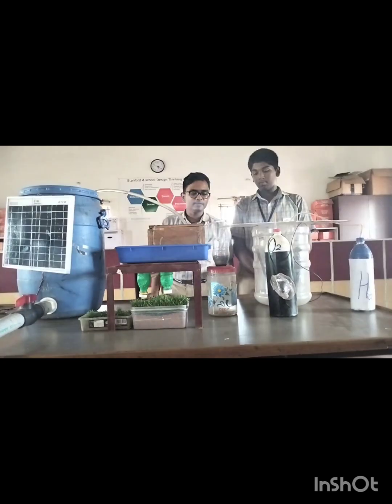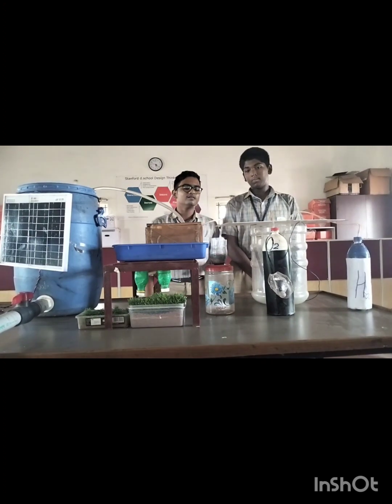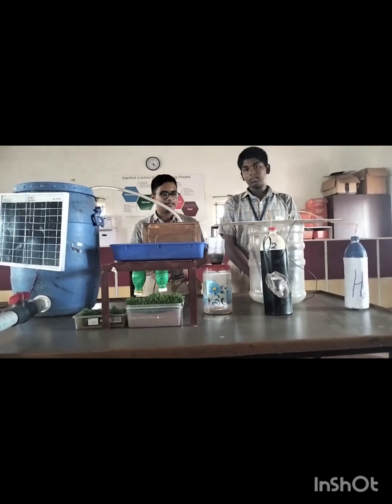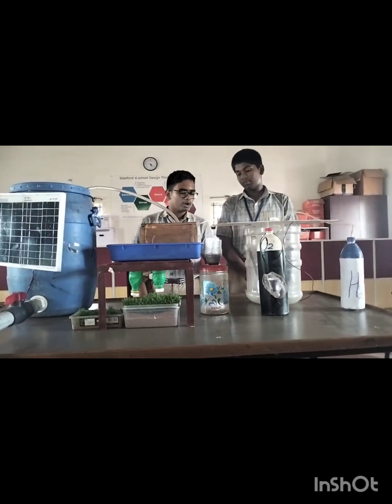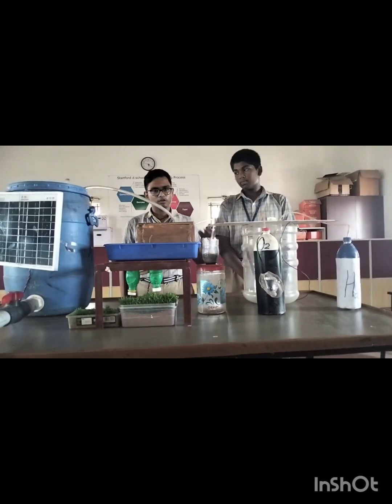First, it's the biofilter. We can see every day we are using a filter which uses ultraviolet, but this is more effective and more natural than that. We can treat the water and save it here. So it can be used for drinking purposes and also for irrigation.